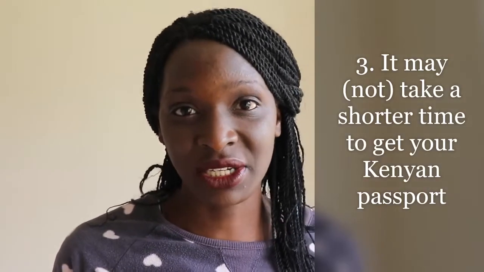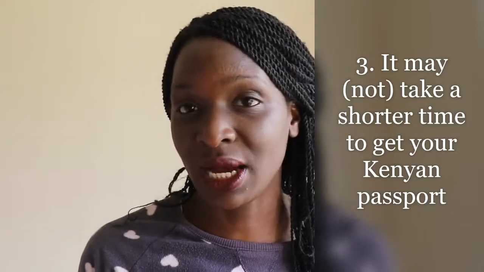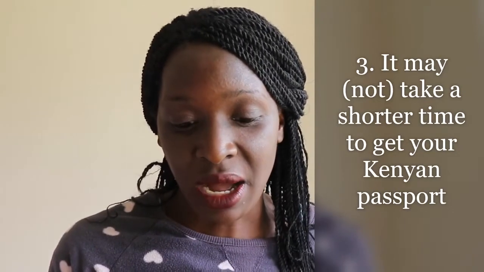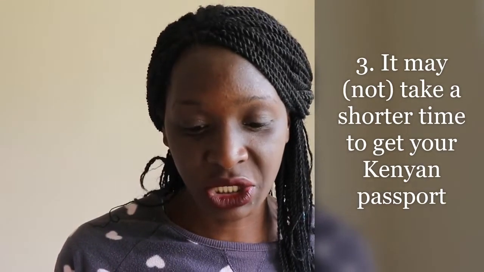And then number 3, it may not take as long as it used to take to get your new generation e-passport. Why? According to the Immigration Director General Kihalangwa, the Department of Immigration acquired new machines that can print 1,200 passports more per day than the older machines would do. So that means that, in essence, you're technically more likely to receive your passport faster than you were able to receive it before. However, from what I have been reading online, I do not know if this is happening.